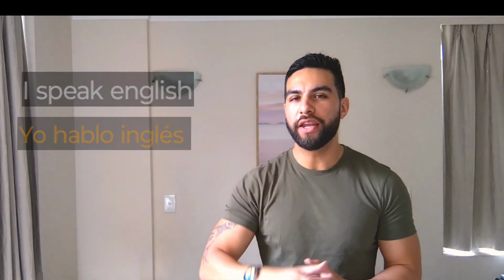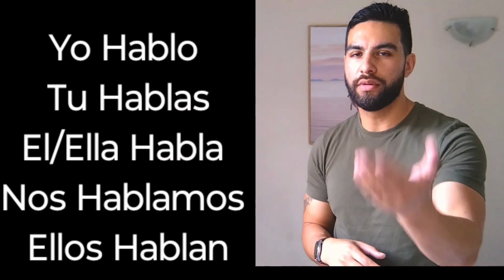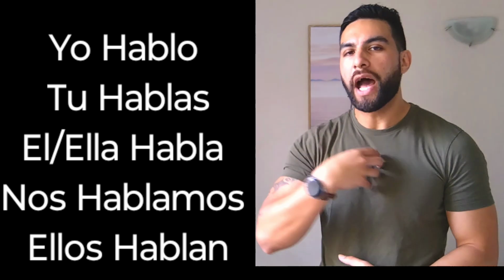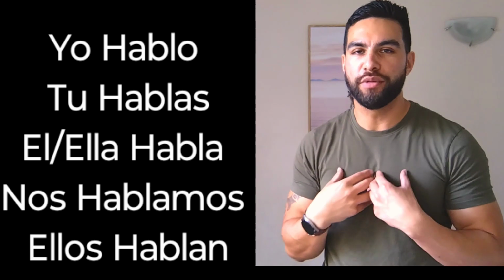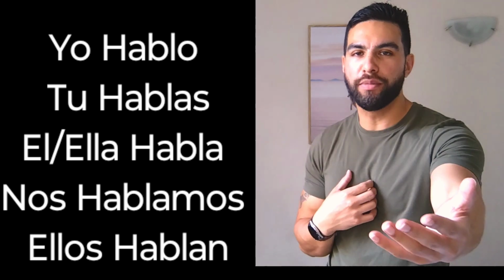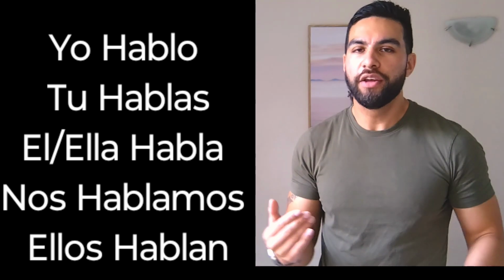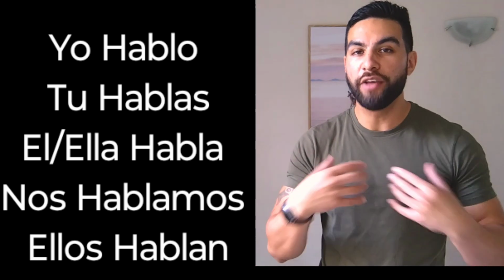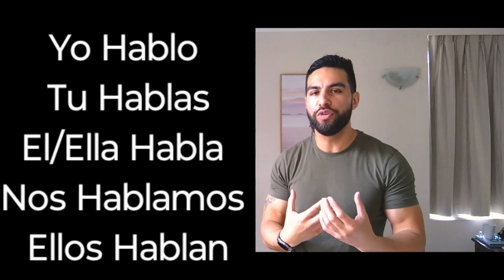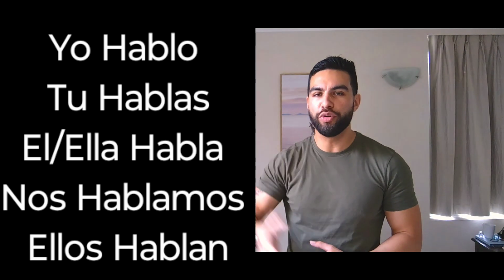Now, cool thing with Spanish is you don't actually have to use yo hablo or tú hablas. Basically, because as you can see from those conjugations there, the endings, if I say hablo, everyone in Spanish already knows that I'm talking about myself. Or if I say hablas, everyone in Spanish already knows that I'm talking about you. Okay, so that's the cool thing about Spanish. A little bit different to English. In English, I can't just say speak English. I have to say I speak English, or you speak English, or they speak English. So in English, you have to refer to who you're speaking about. In Spanish, it's different because all these conjugations are different depending on who you're speaking about.